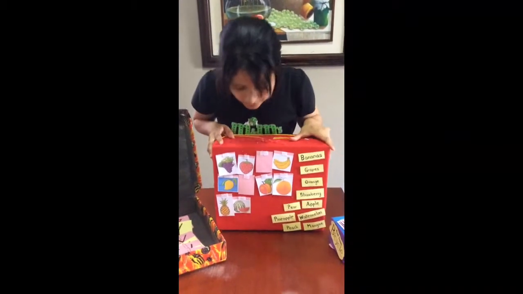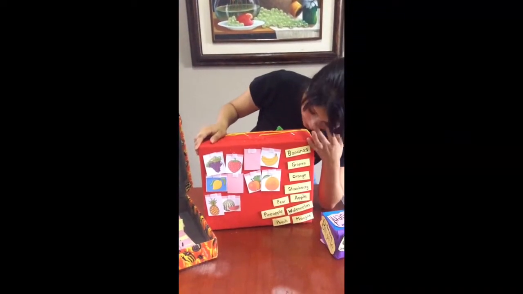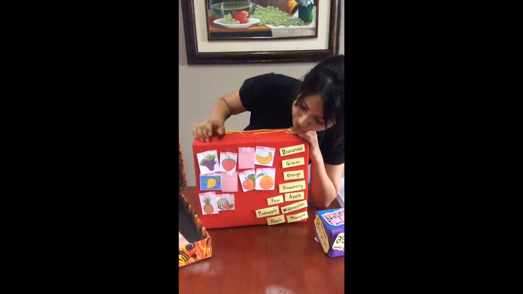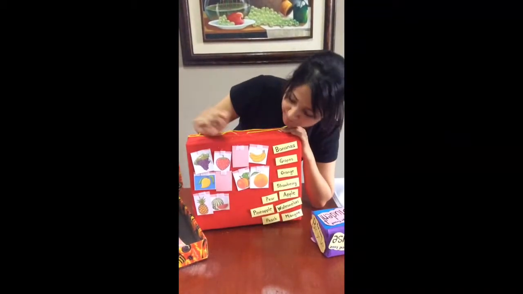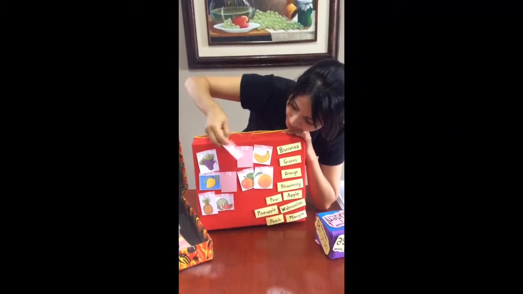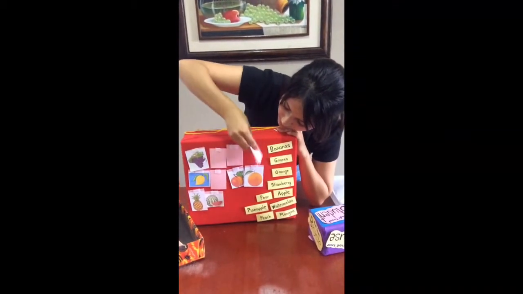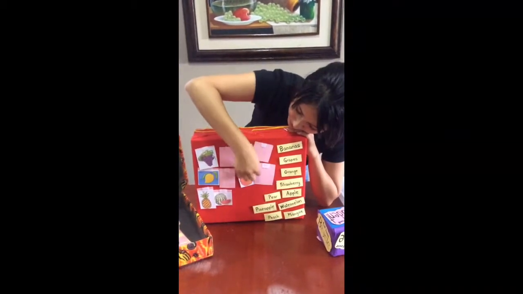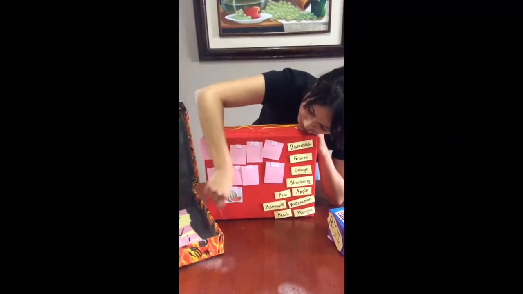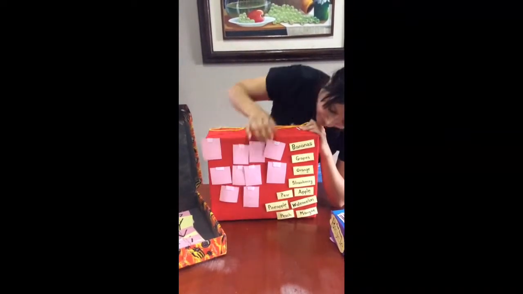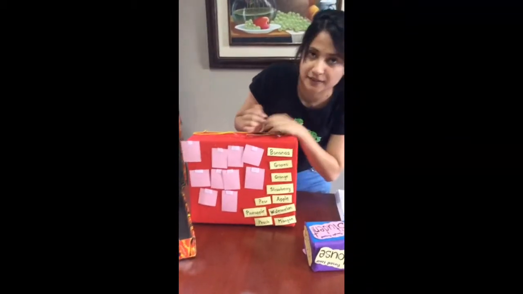So we have here some fruits, and we have the names. Two students could play this game. These little fruits are going to be on the other side. We're going to turn them over, and then they are going to look for the first one, bananas, okay?